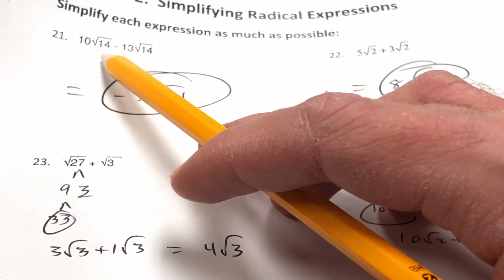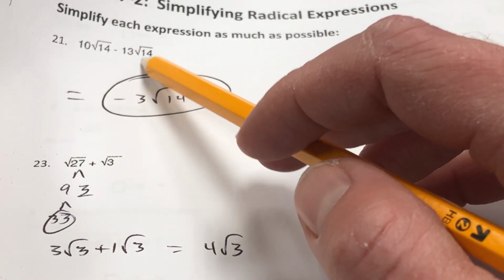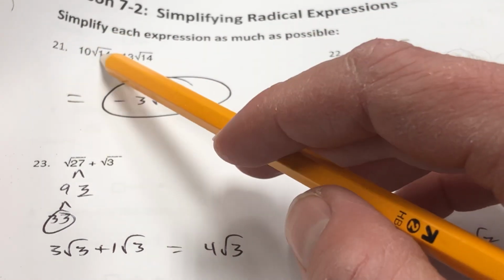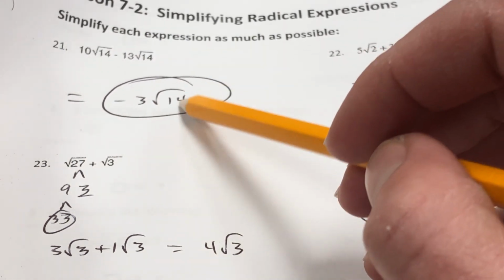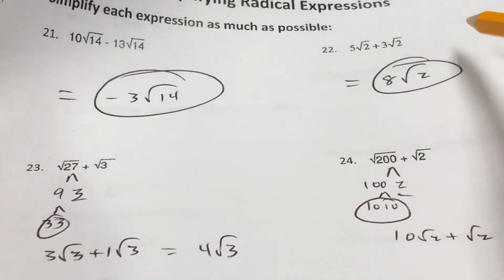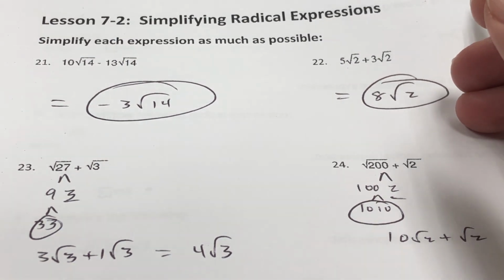So I have 10 root 14 minus 13 root 14. Both of these are root 14s. So if I have 10 of something minus 13 of something, I have negative 3 of something, and that something is root 14. Negative 3 root 14 would be my answer. Okay, if I go too fast, just pause this video.